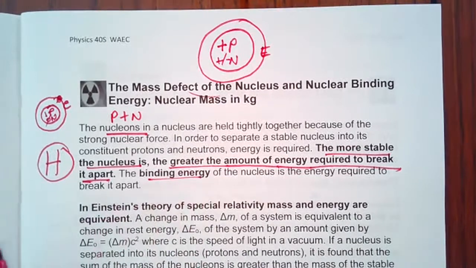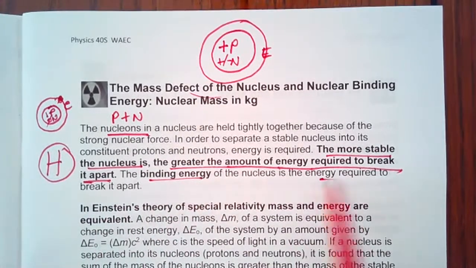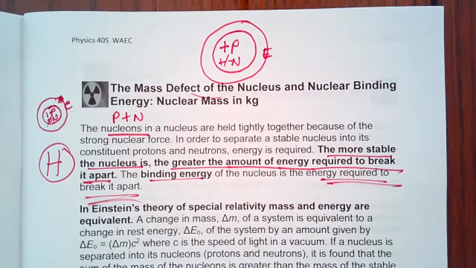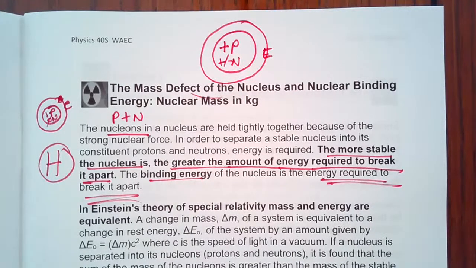The binding energy of the nucleus is the energy required to break it apart. So you could also look at it as the energy that is holding the nucleus together will be equivalent to the amount of energy required to break it apart. And this is known as the binding energy.